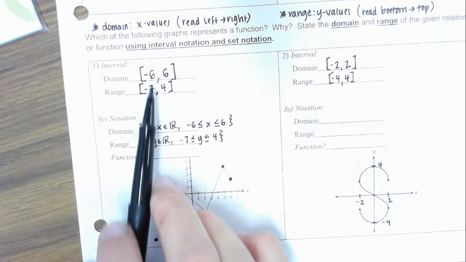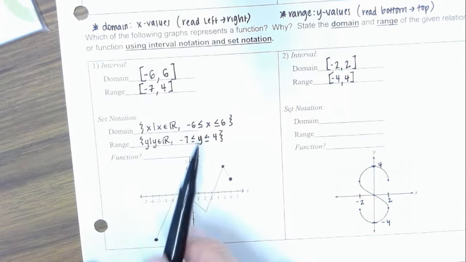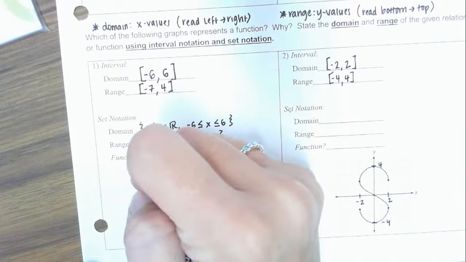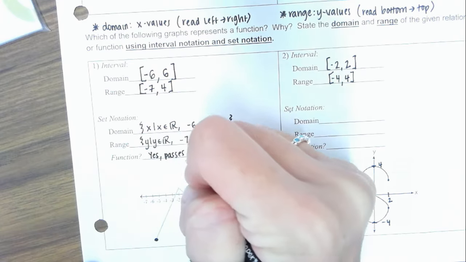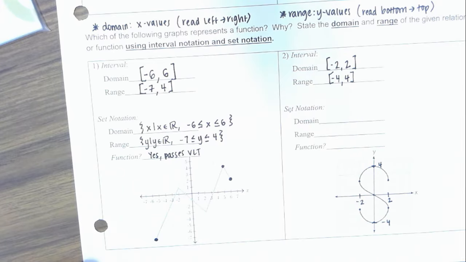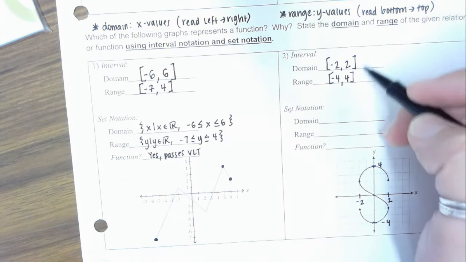So once you have the domain or range written out in intervals, that actually is pretty easy. And is this a function? Yes, it is. It passes the vertical line test. All right, let's look at this next example. So we have our domain and our range written out.